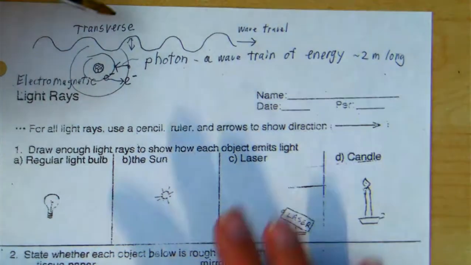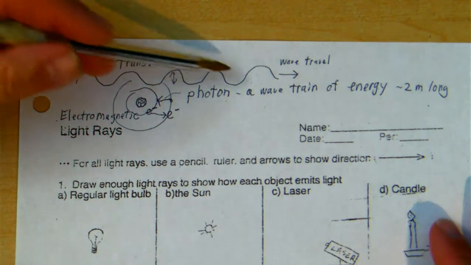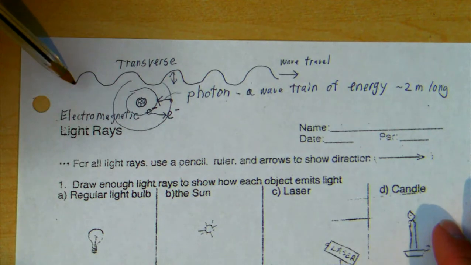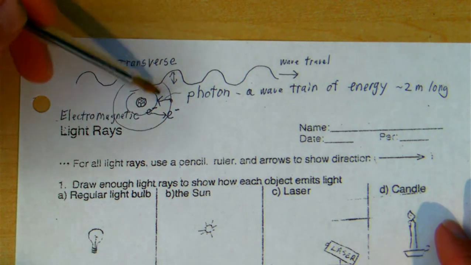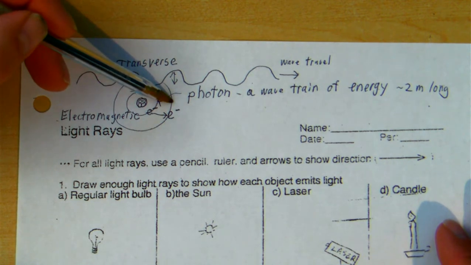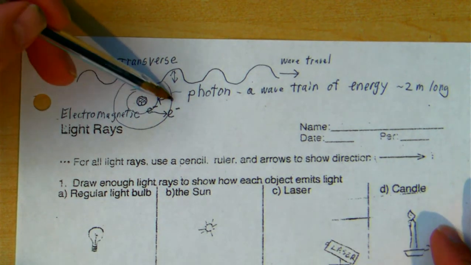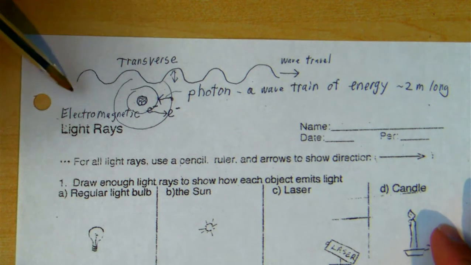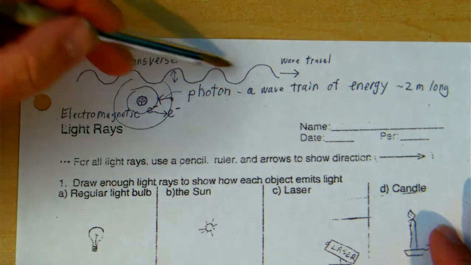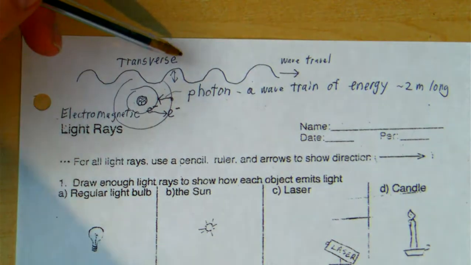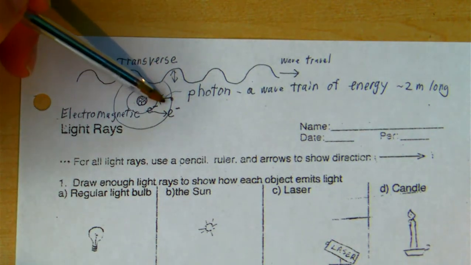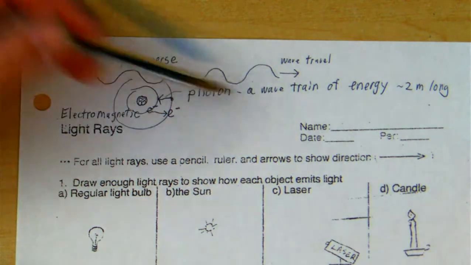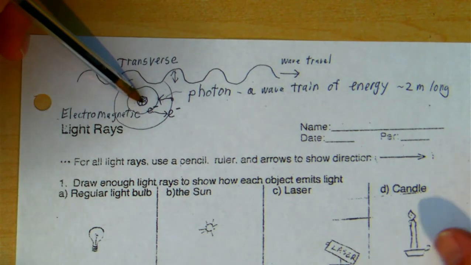That's the length of this entire sine wave that we would draw that represents one photon of energy from one electron in one atom dropping down to a lower energy state. That's it. So this sine wave, never mind to scale, but the full length of one wave train would be 2 meters from one given atom.